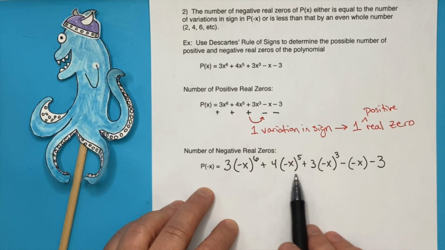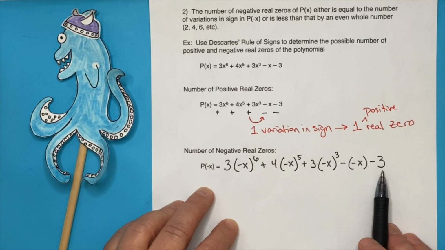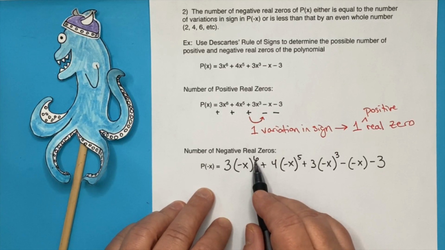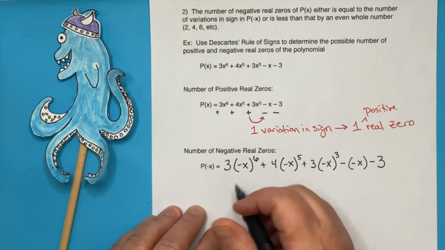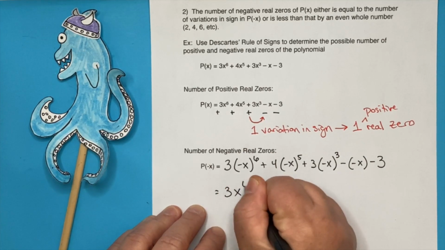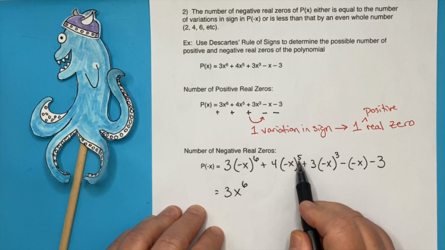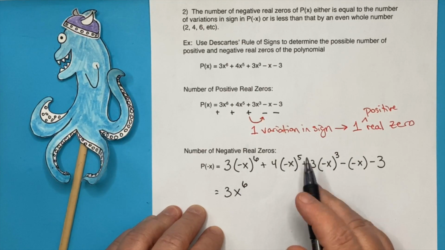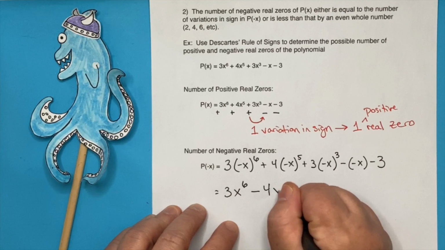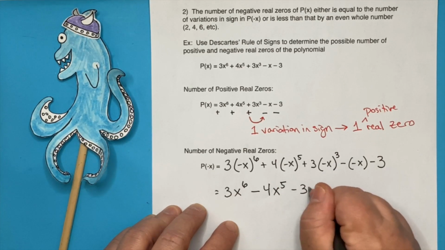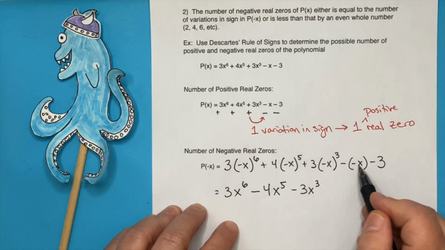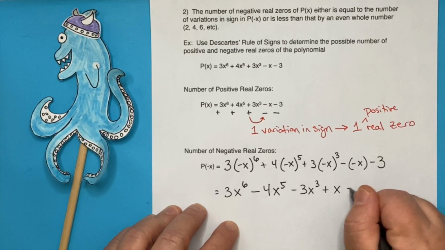So we're going through, and let's see, even exponents erase the sign, right? The opposite of x to the 6th is just going to be 3x to the 6th. Odd exponents preserve the sign. So this is going to be minus 4x to the 5th. Then this is going to be minus 3x cubed. This is going to be plus x minus 3.